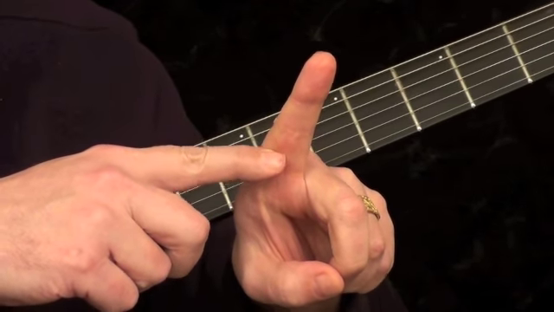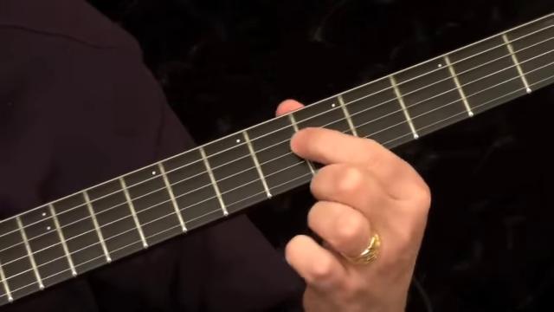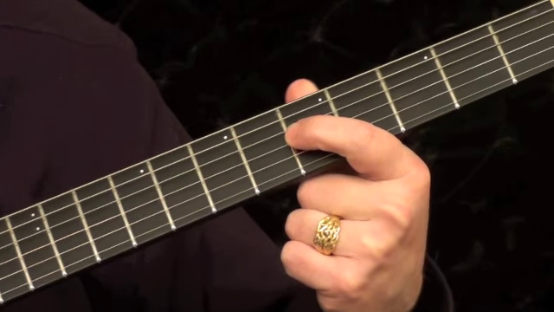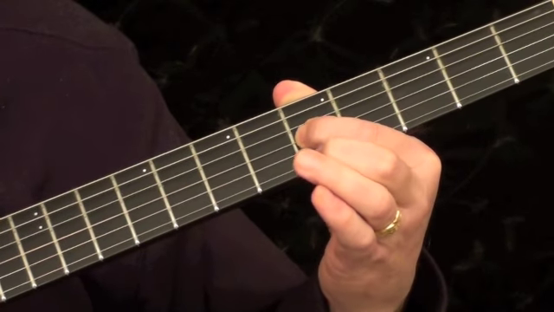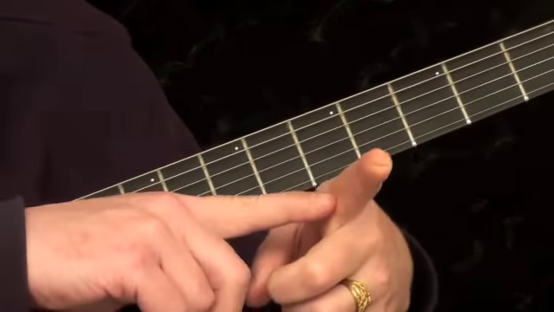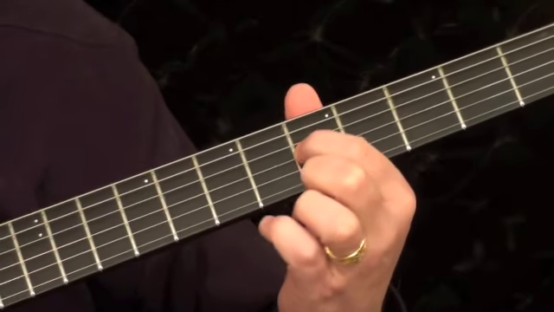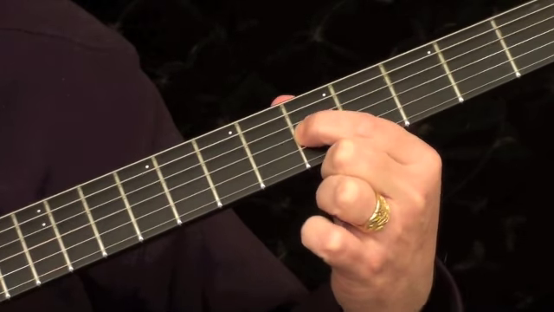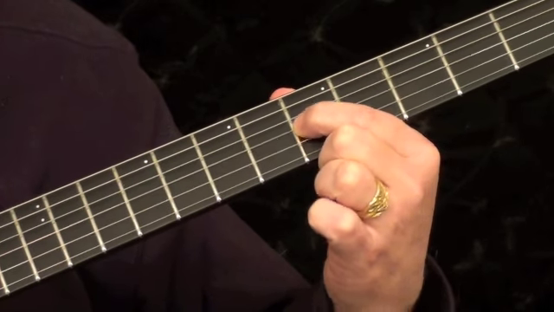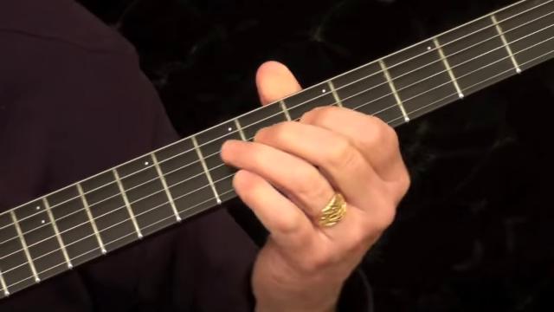So somewhere right in here, my index finger is making contact with the fretboard. I think you can see that there. And so for me, the vibrato is just simply like that. That point where my finger is touching the fretboard acts like the pivot point, and then I just kind of rock back and forth on that point. And that's how I get my vibrato most of the time.